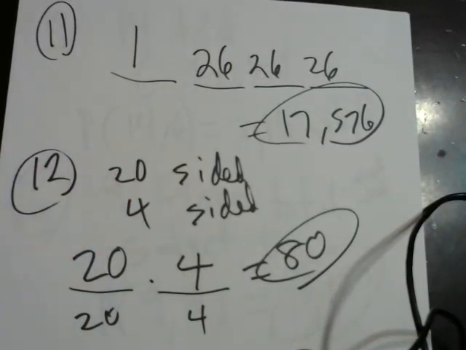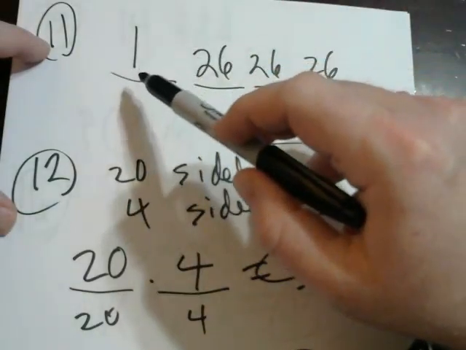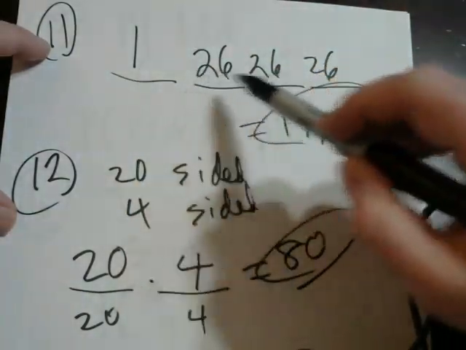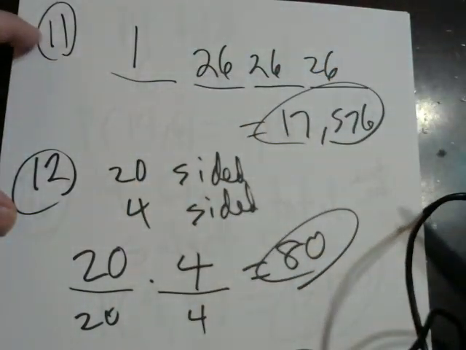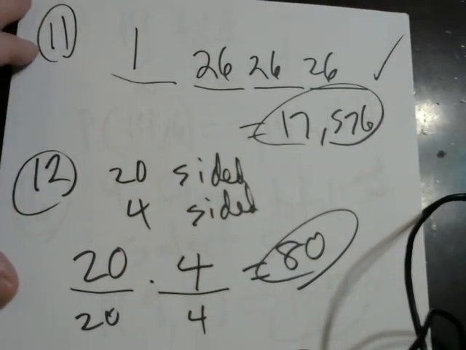This first problem says that we have four call letters for radio stations, and I believe they said the first one had to be a W, and the other three letters were arbitrary. So, how many different call letters are possible of this type? Well, you only have one choice for the first one. It has to be a W, but the other three are completely unrestricted, and because there are 26 letters in the alphabet, you would set up a slot diagram that looks like that.